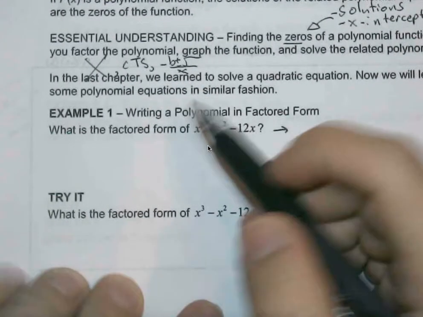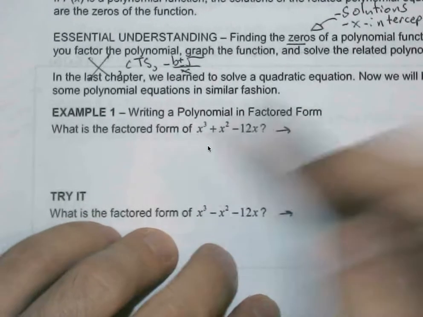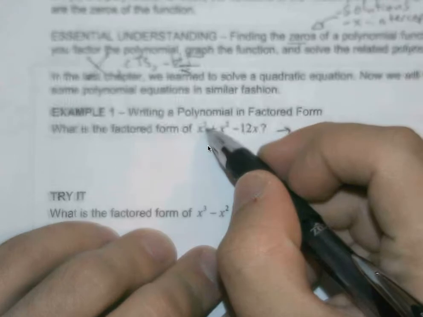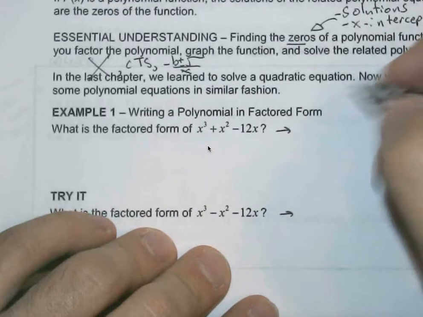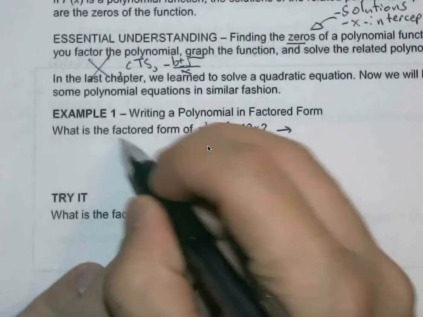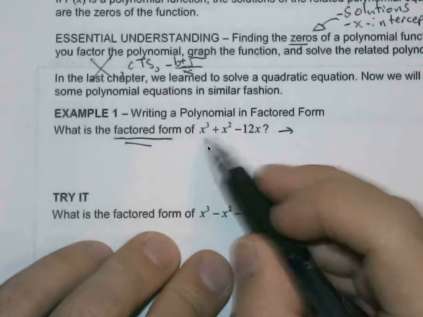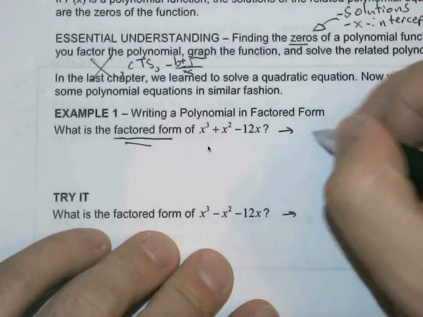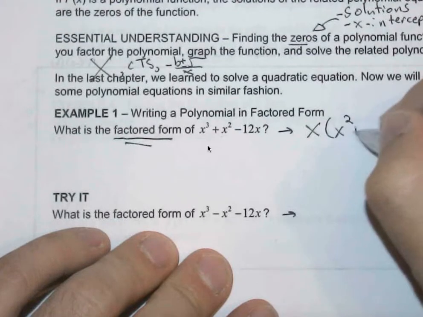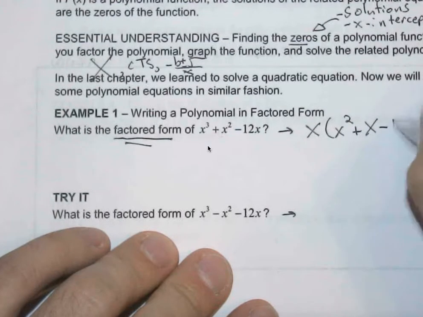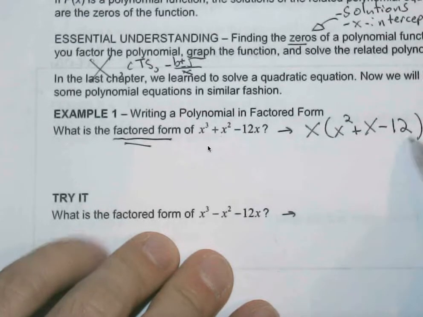So going for the factored form of x cubed plus x squared minus 12x. I know that this is in standard form because 3 is the highest exponent of the three terms. So I definitely know that this is cubic. But what we're being asked is to go to the factored form. So I know that these three terms have x in common. So if I take that out, that would get me to x outside parentheses with x squared plus x minus 12 inside.